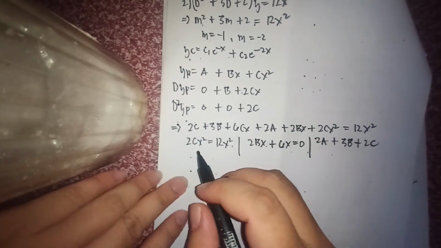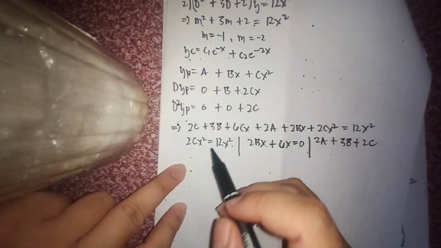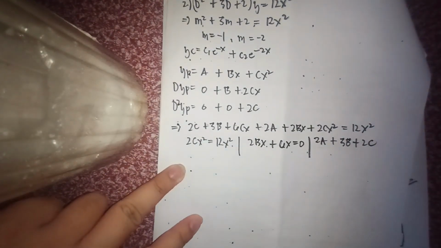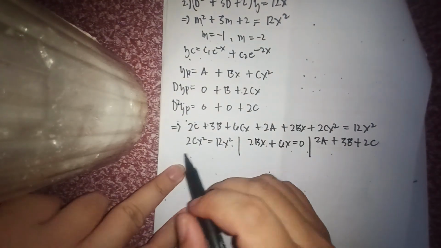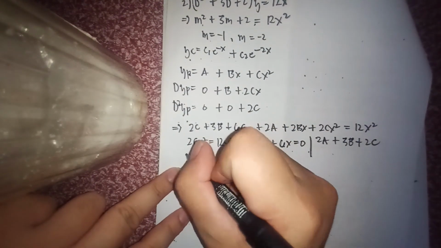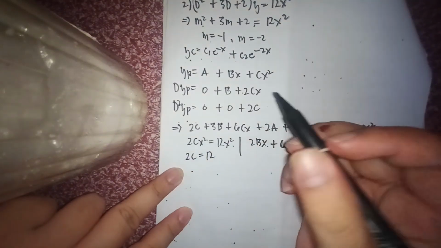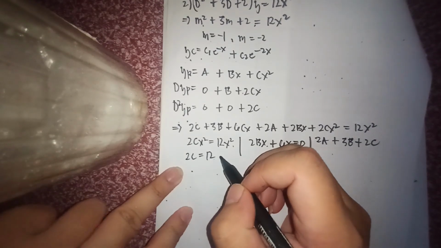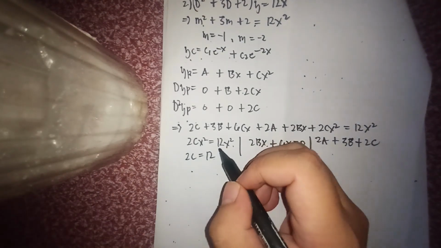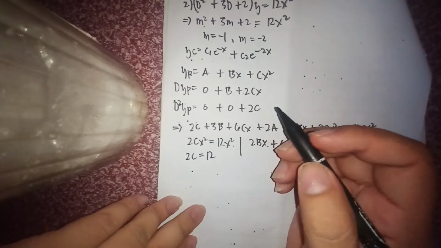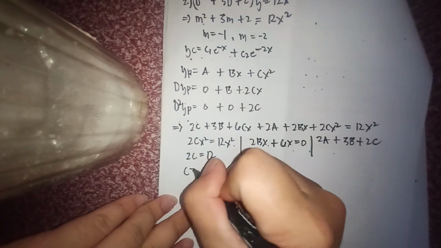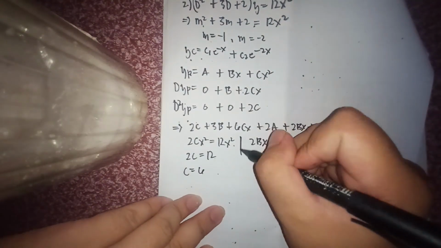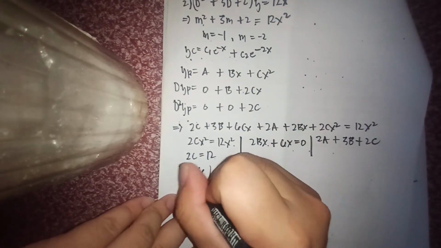So first we have to get the value of c with these like terms. So we have to multiply both sides by 1 over x squared. So we are left with 2c is equal to 12. And we divide both sides by 2. So we have c is equal to 6. So we have now the value of our c.